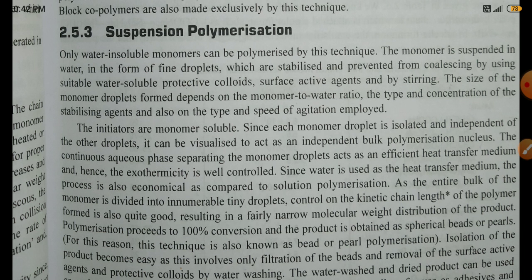As the entire bulk of the monomer is divided into innumerable tiny droplets, control on the kinetic chain length of the polymer formed is also quite good, resulting in a fairly narrow molecular weight distribution of the product. The polymerization reaches 100% conversion, and the product is obtained as spherical beads or pearls.